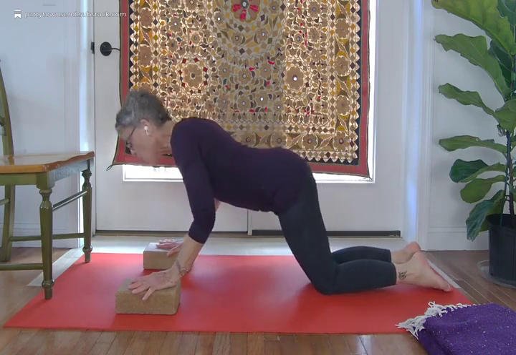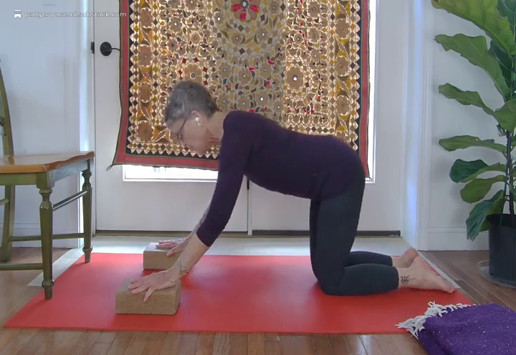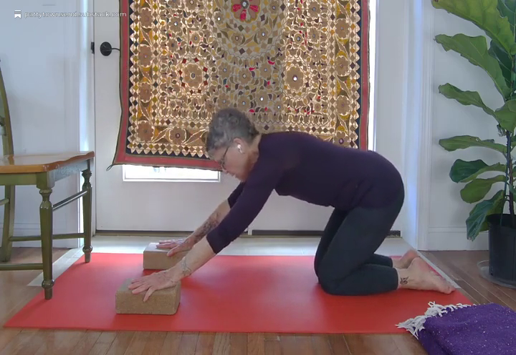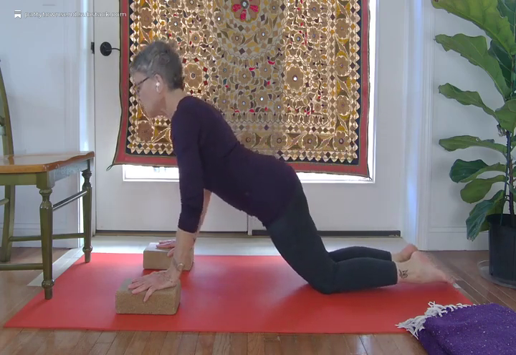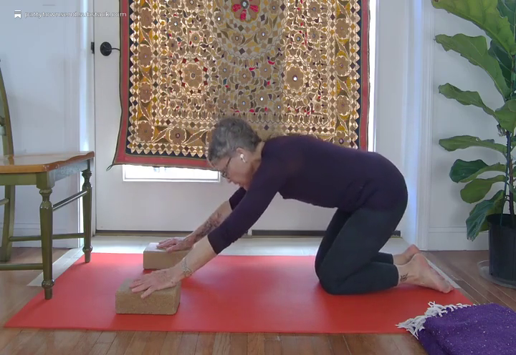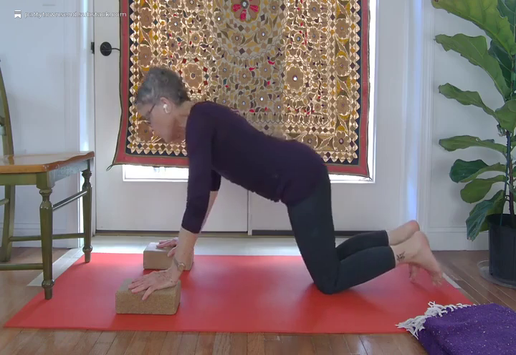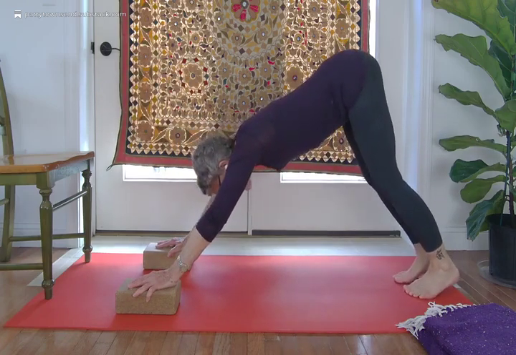So coming out over the blocks or the ground, I'm playing here with how this goes. How far through can I feel this support? And then bring it on up into downward facing dog.